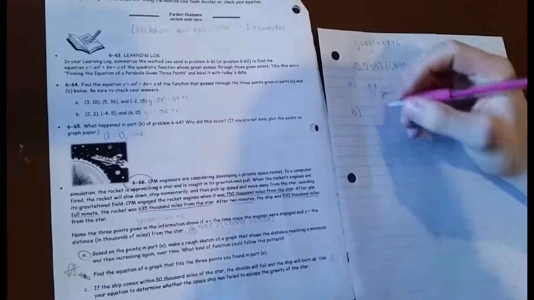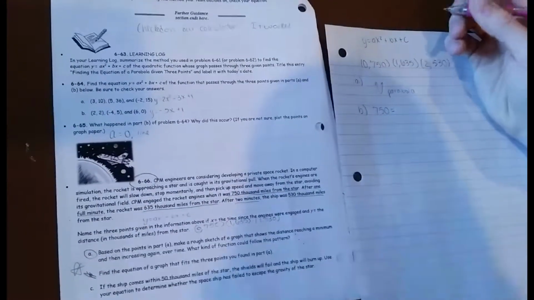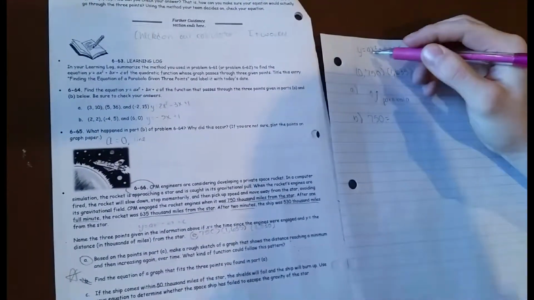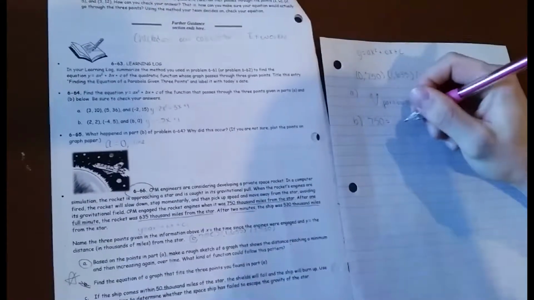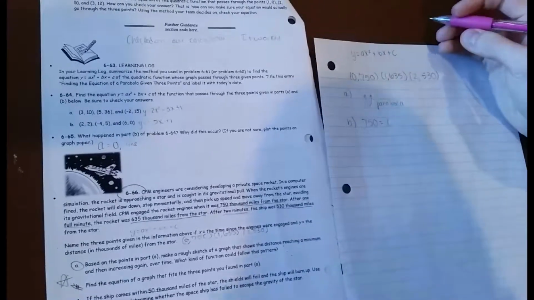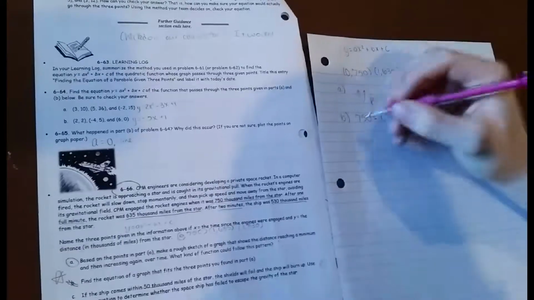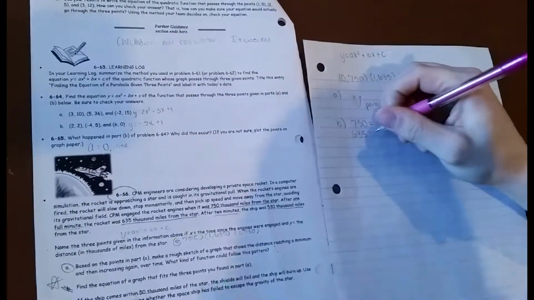So if we look at the first one, 750 is our y value, equals, punch in 0 for x. So it'd be 0a plus 0b plus c. So this just is 750 equals c. So we got our first value out of the way. That's really nice. The second equation starts out as 635. Remember, that's in thousands.